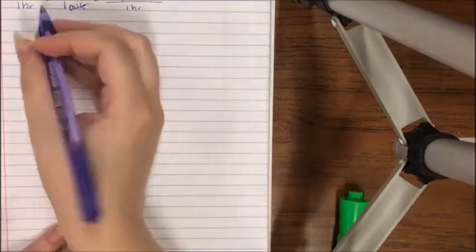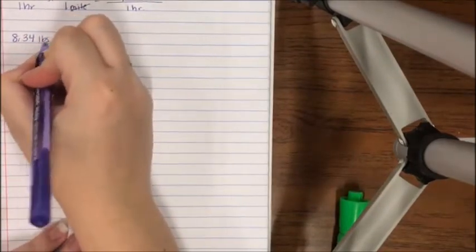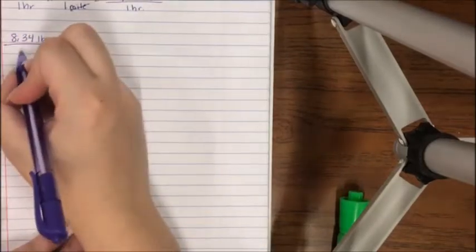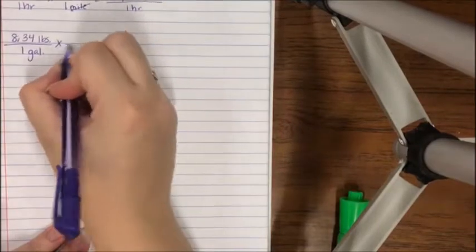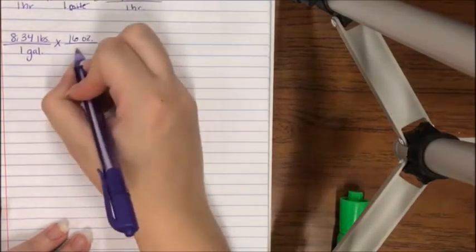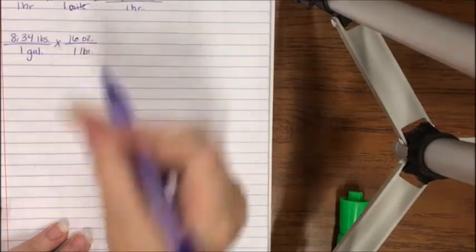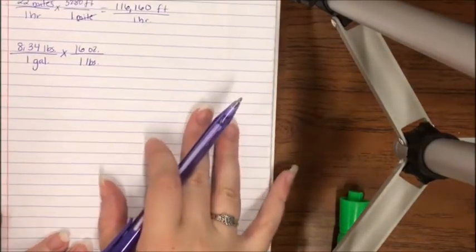So I'm going to come over here to my blank page. Okay. And I'm going to write 8.34 pounds per 1 gallon. I'm going to multiply that, and I wanted ounces in the top. So there are 16 ounces in 1 pound, and LBS stands for pounds, just in case you didn't know. Okay.